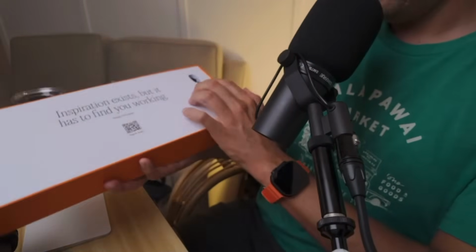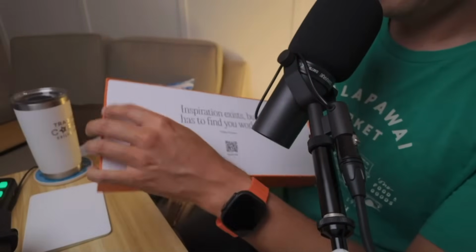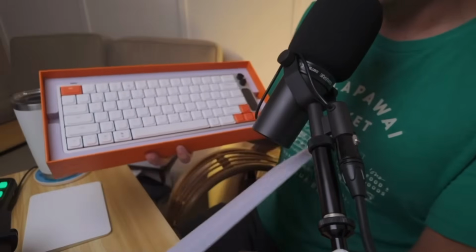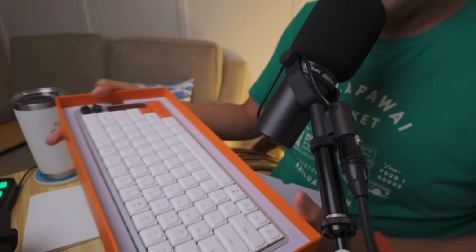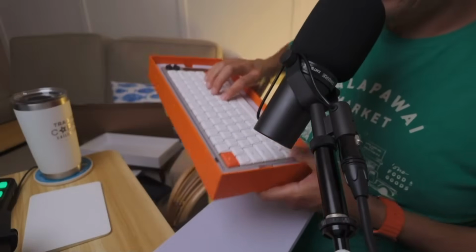Okay. So there's these little knobs up here, and I'm going to just remove this little thing here. Ooh. Wow. This is really interesting. Let's just kind of hear the keyboard. Oh, wow.